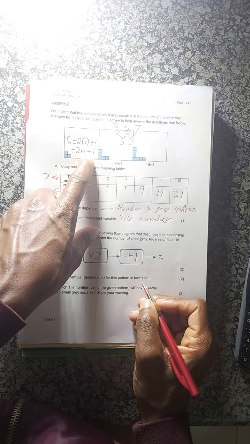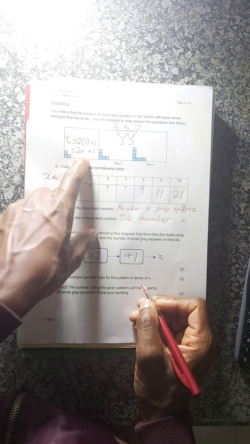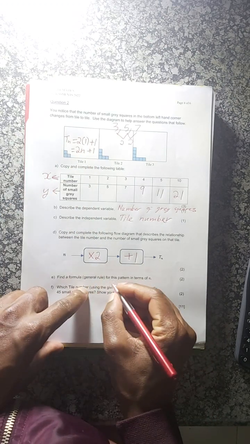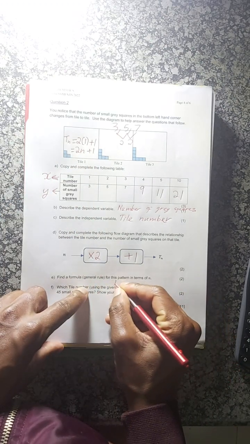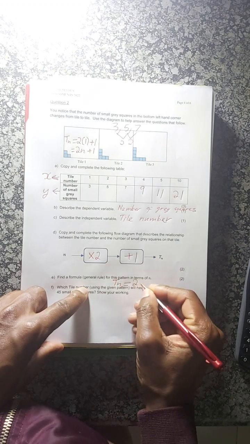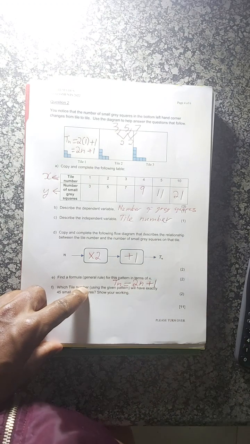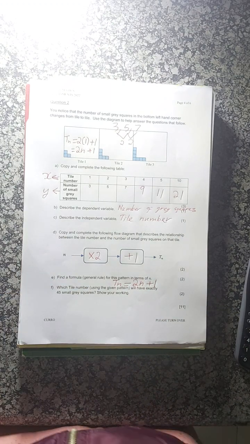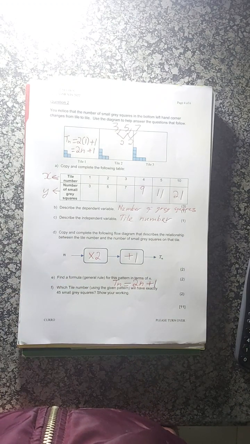Does this general formula not have n? Yes, it does. So our answer is simply going to be Tn is equal to 2n plus 1. And you're done. You're done just like that.